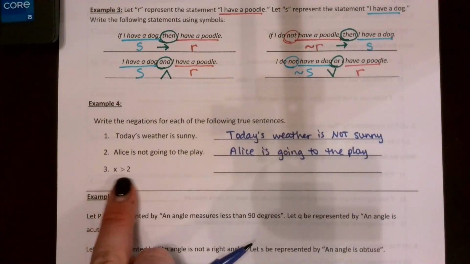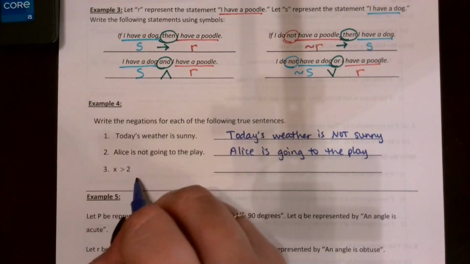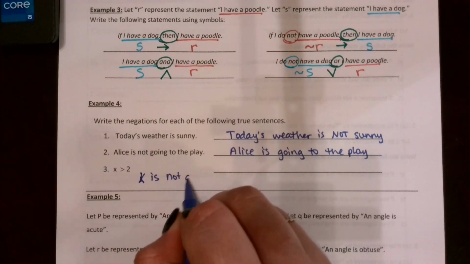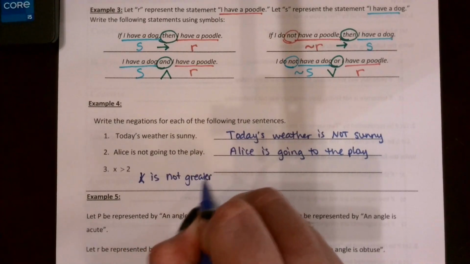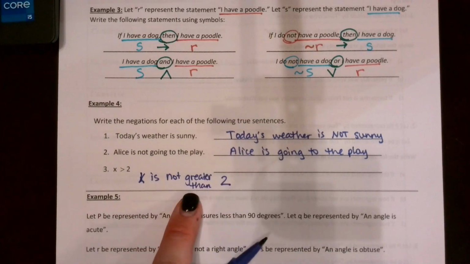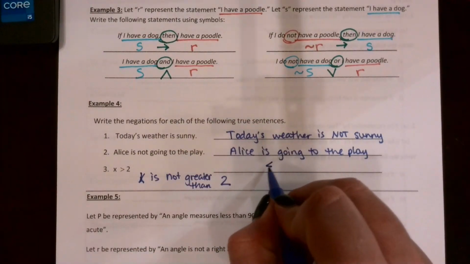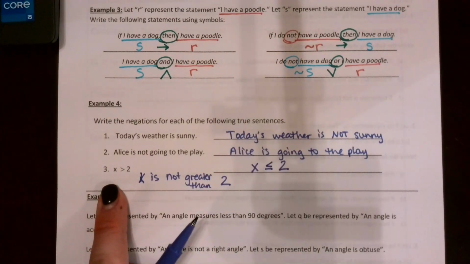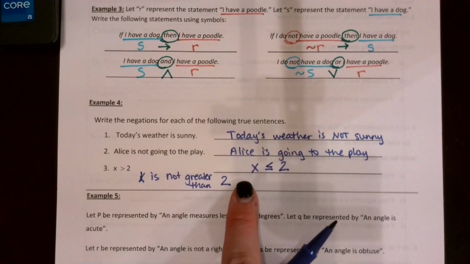X is greater than 2. Well, the opposite meaning is X is not greater than 2. Well, if something is not greater than, it could be less than or equal to. So the opposite meaning, the negation, would be X is less than or equal to 2.